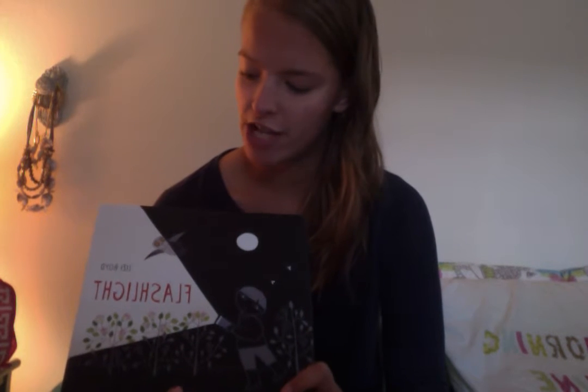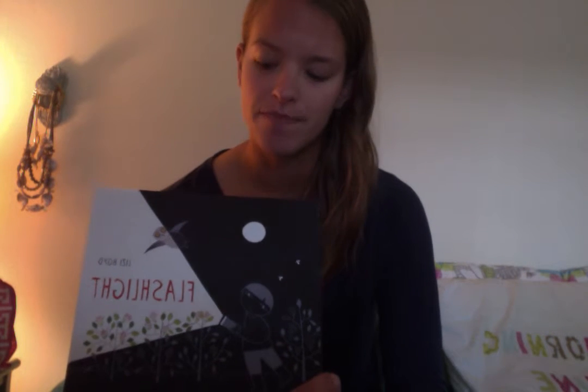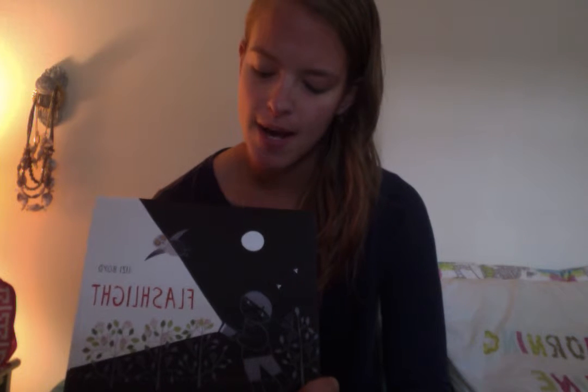So the book that I want to share with you guys is Flashlight by Lizzie Boyd, and it's a wordless picture book that I would use in a classroom with my students and even with EL students. So I chose this book because I really love the illustrations. I think that there's a lot for the students to observe.